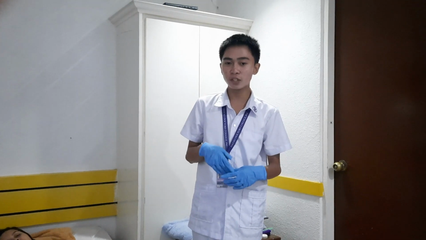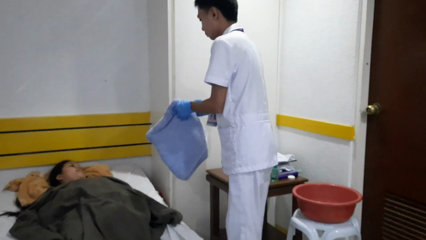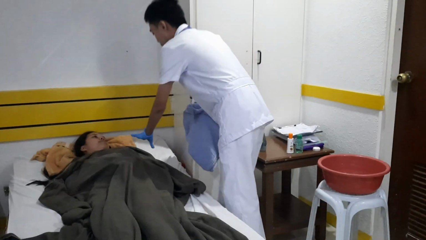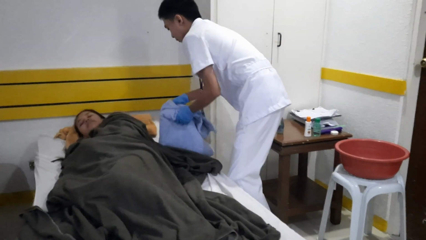Assist the patient into a prone or side-lying position facing away from you, and place the bath towel lengthwise alongside the back and buttocks while keeping the client covered with the bath blanket as much as possible. Okay, ma'am, can you do a side-lying position? Okay.